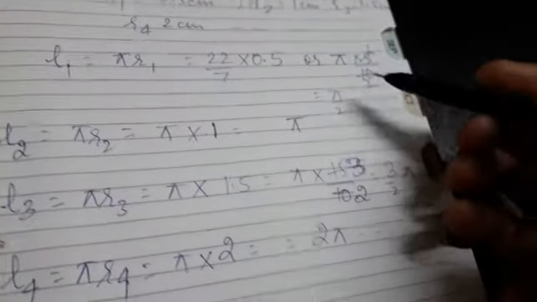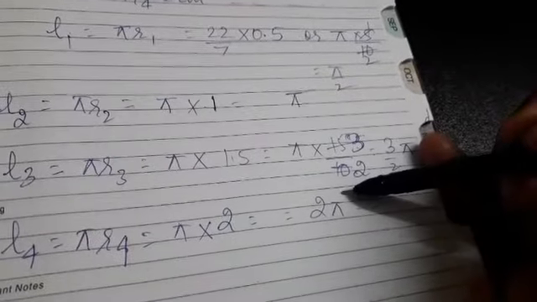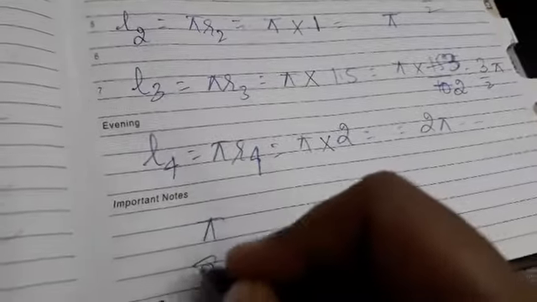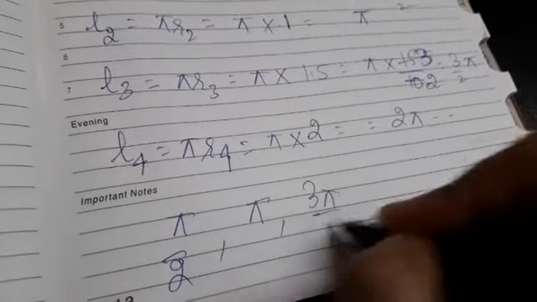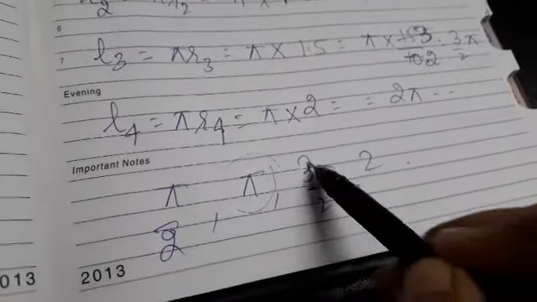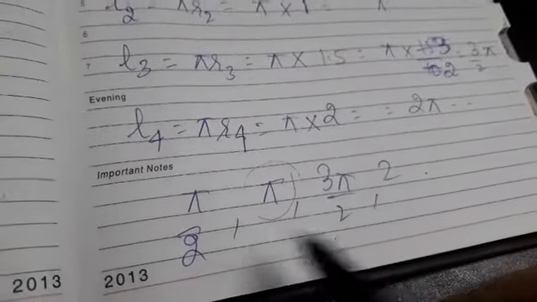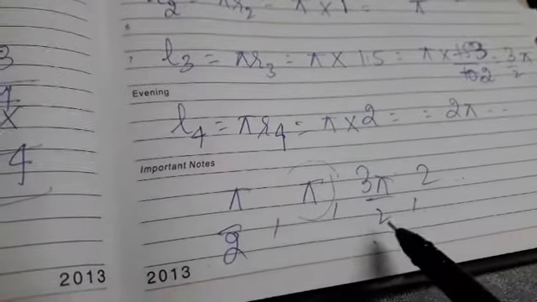Now suppose if I want to change all in the same form. Okay, so I'll show you how. See, the first value was pi by 2. Second value is pi. Then 3 pi by 2 and 2. I can change this also in the form of a fraction to make the sum of these n terms easy.